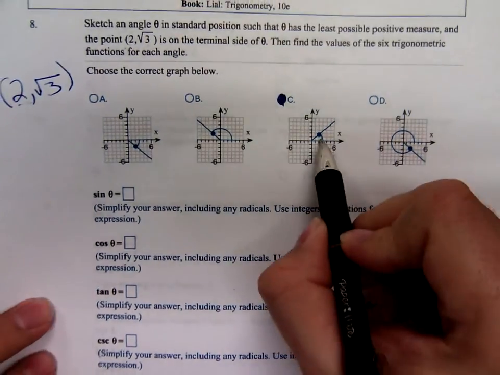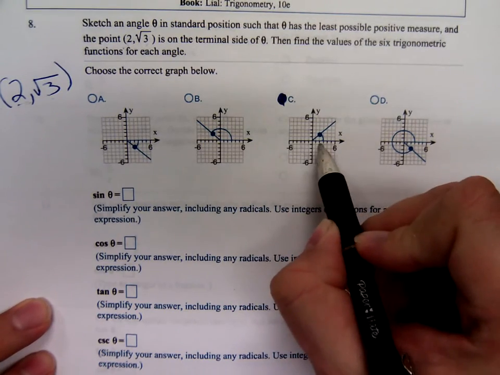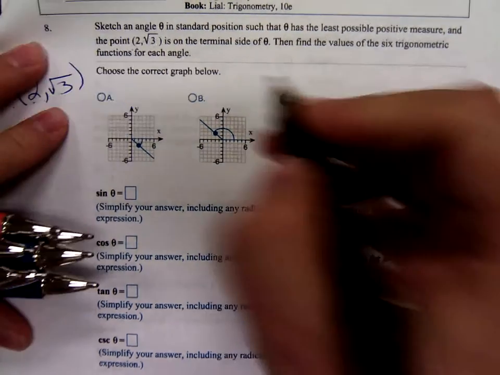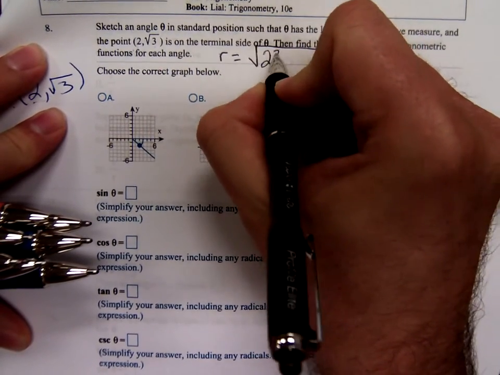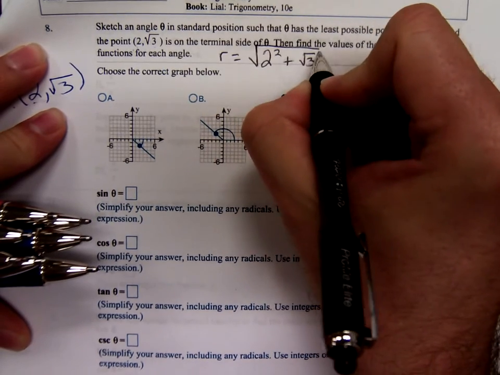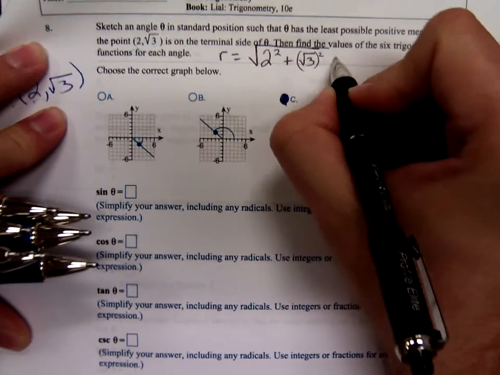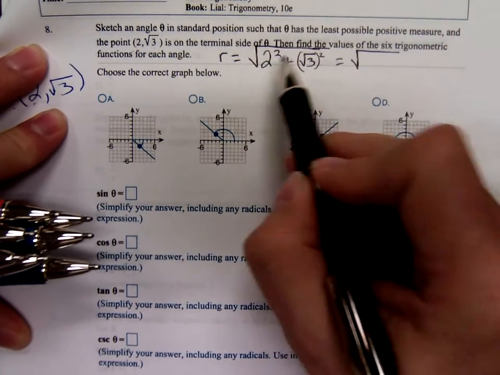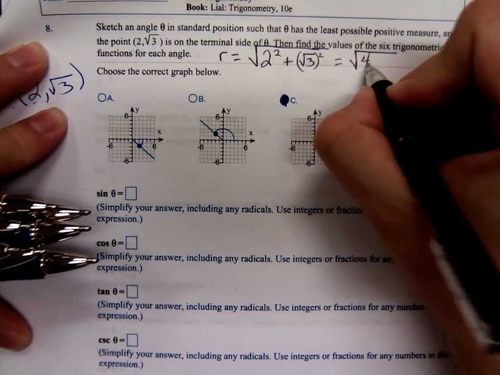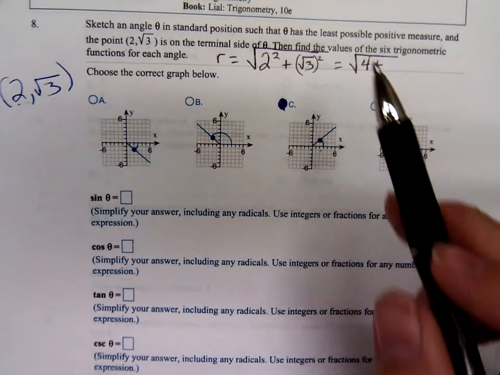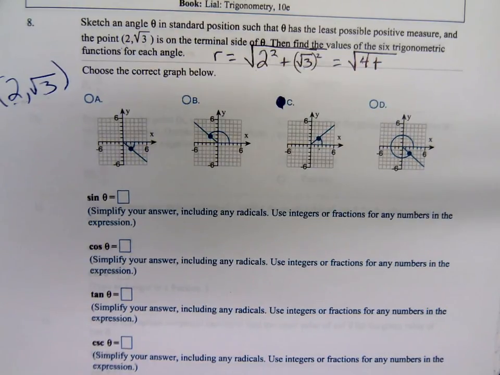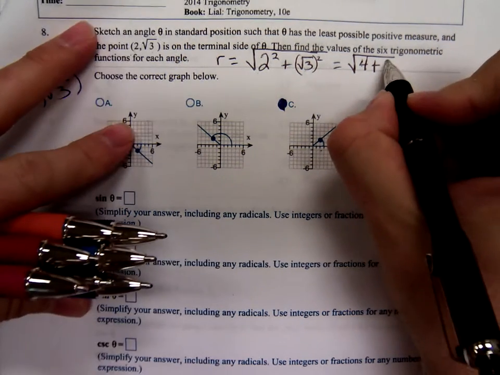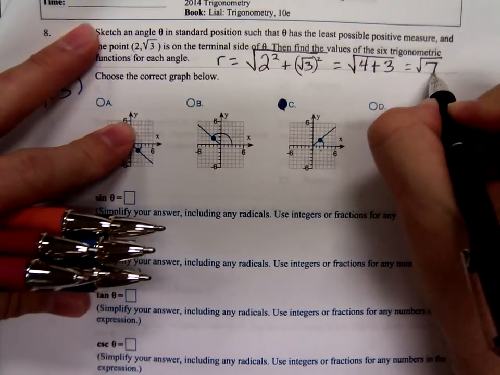Okay? So we have the graph, right 2, up square root of 3. Let's find r. r is the square root of 2 squared plus the square root of 3 squared. Ooh, that looks terrible, doesn't it? It's not that bad. 2 squared, we all know, is 4. And y'all remember, how do you square a square root? A square root and a square are inverses of each other, so they cancel each other out. The square root of 3 squared is just 3. So here my r is the square root of 7.